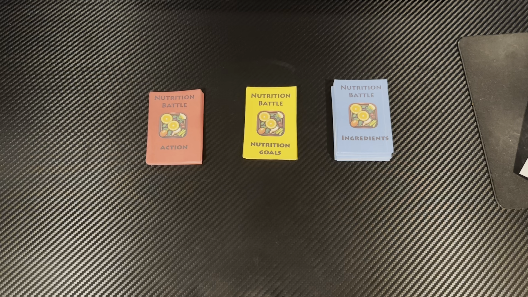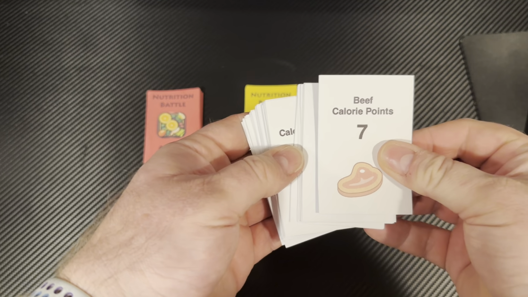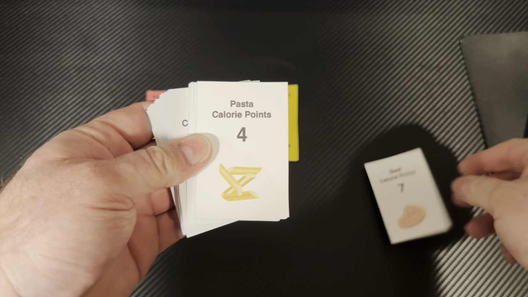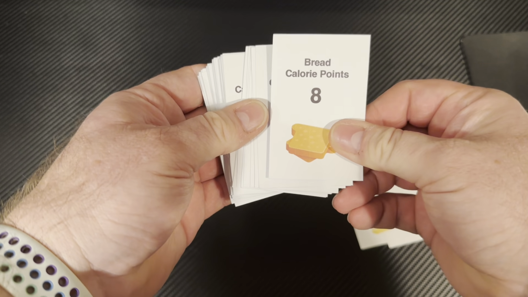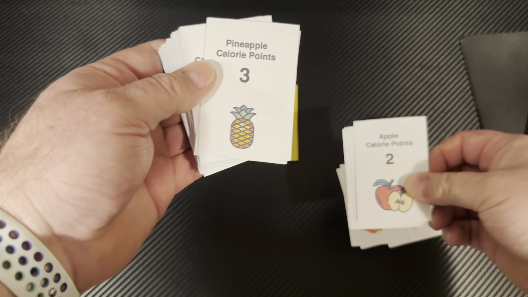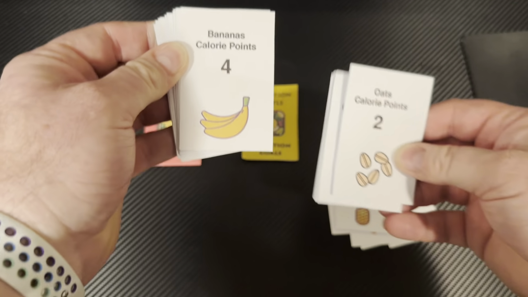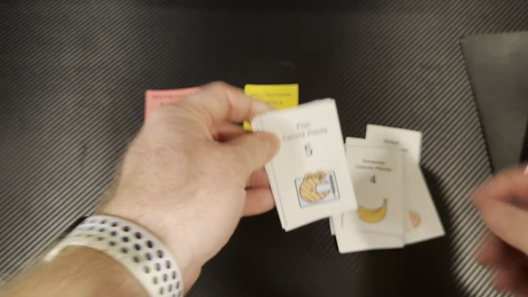The art on the cards is vibrant and realistic, making the foods easily recognizable, which I can go through, and you can see, like this one's the beef, calorie points is 7, pasta or bread is 8, another bread, apples, pineapples, oats, bananas, fish.